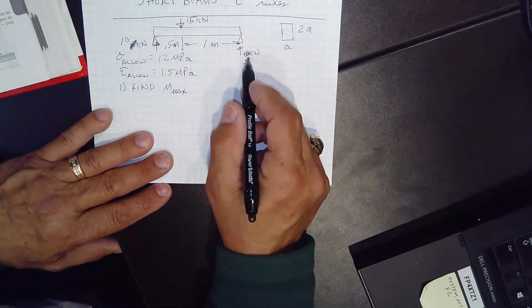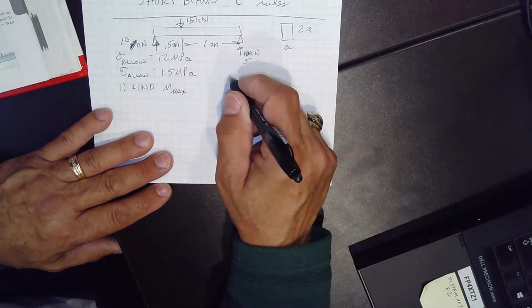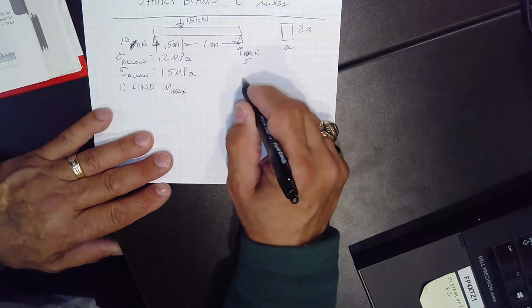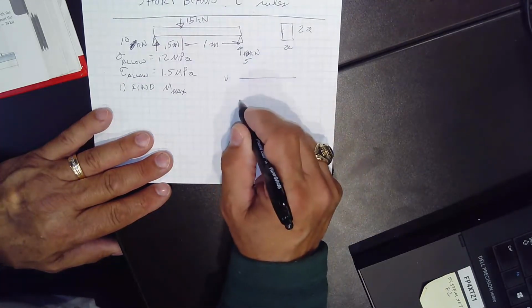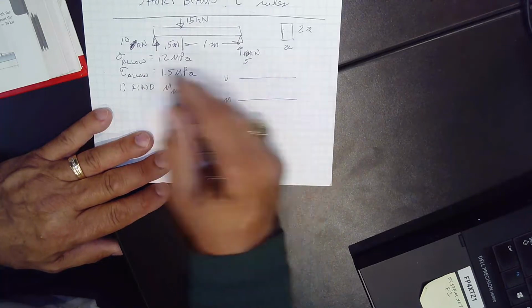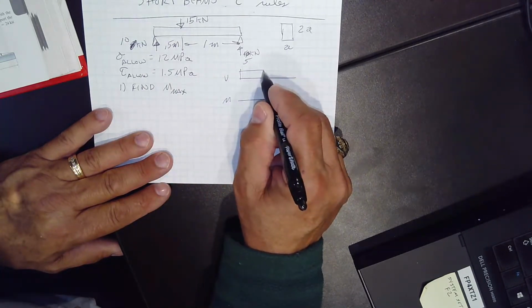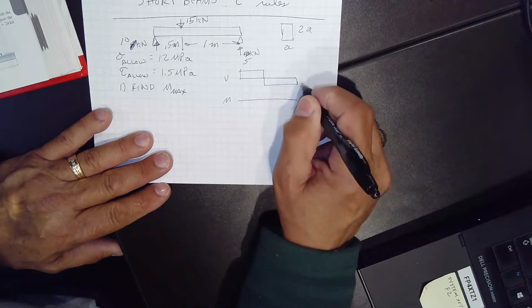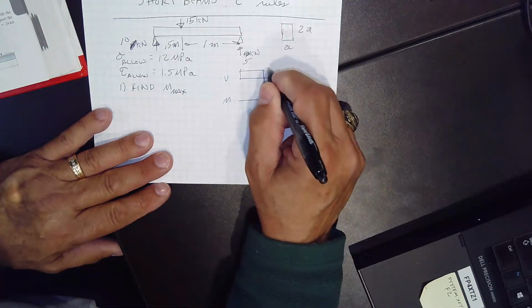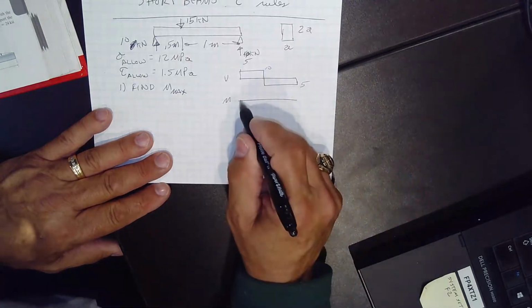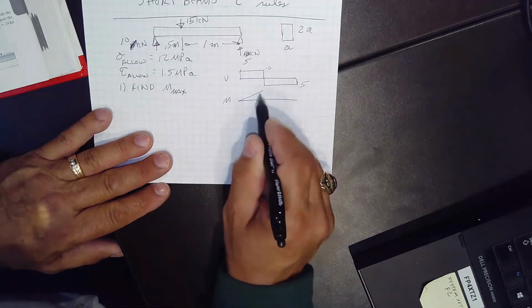Okay. Gosh, almost scooped that up. Okay, so we now know we have that. So let's do a quick shear moment diagram. It's really easy to do. It's going to go up 10, right? Across, then down 15, and up 5. So this is 5, this is 10. So the moment is going to go up and then down.